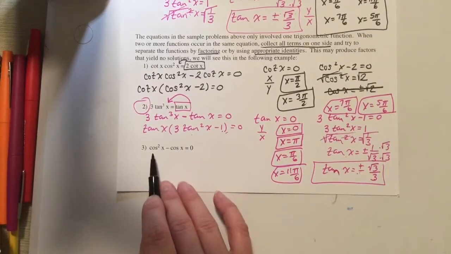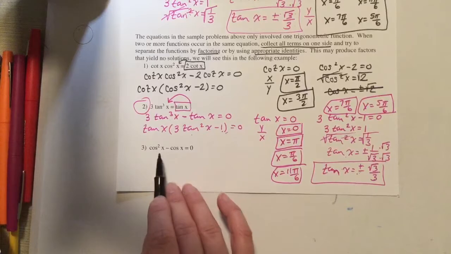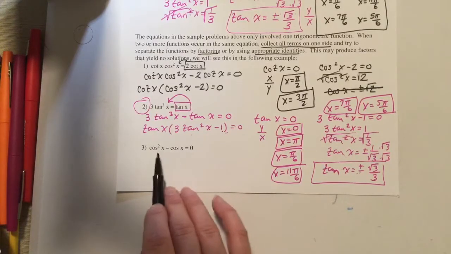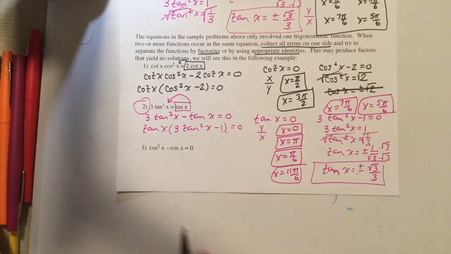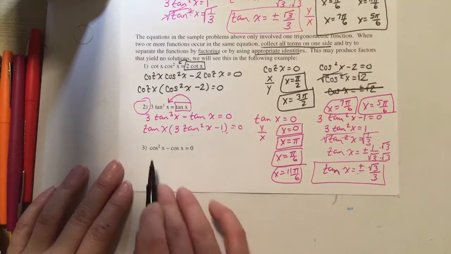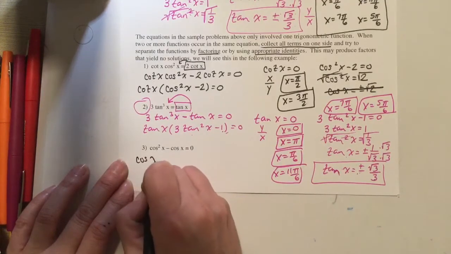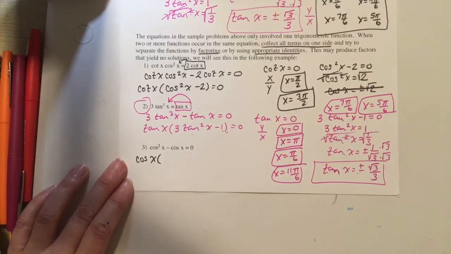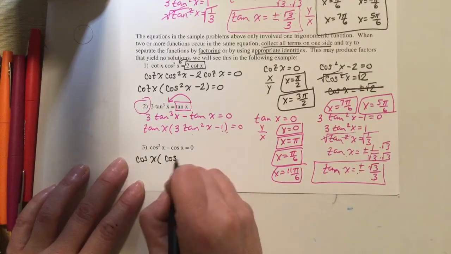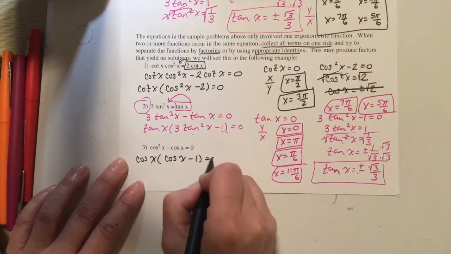Okay, if I look at number 3, I already have my trig functions on the same side. You want to see if you can factor this. This has 2 cosines, this has 1 cosine. So I can divide out a cosine of x. That would leave me with the cosine of x minus 1.